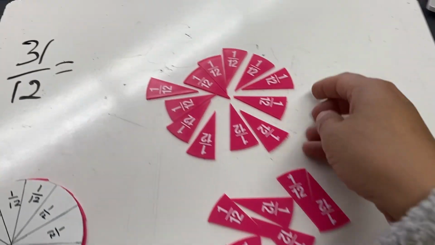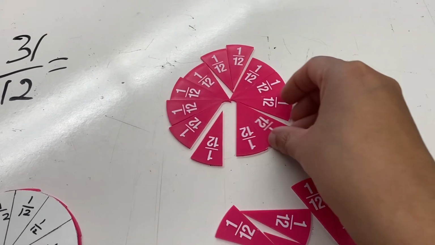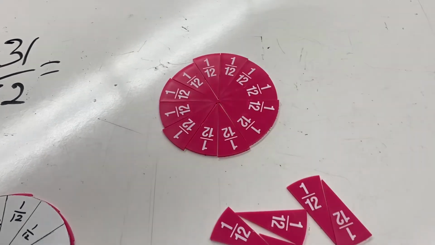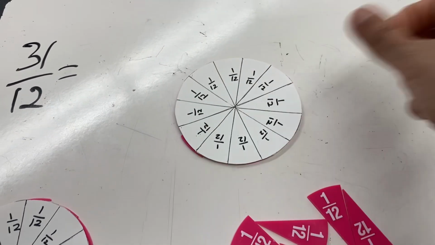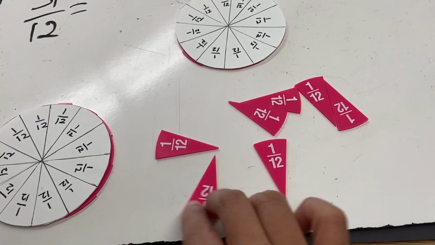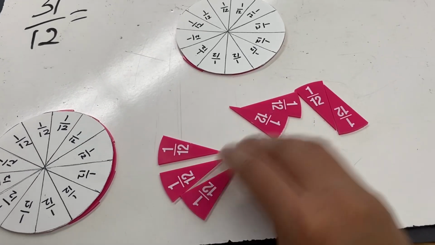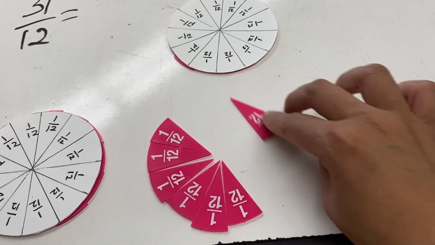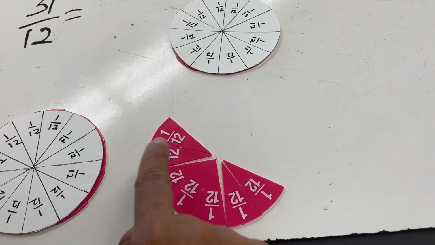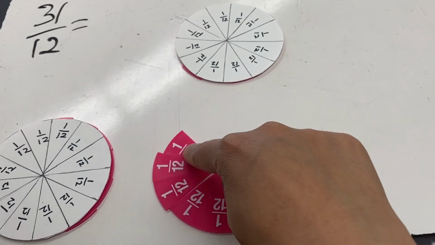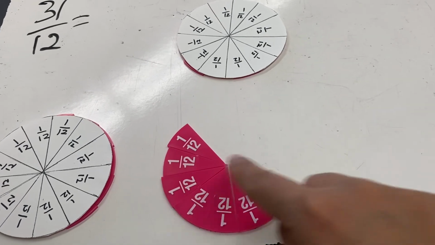So we're going to cover it to show that a whole has been made. All right, over here, there is another 12 twelfths. I'm going to make another whole. Now here, I could try, but I'm going to fail making a whole because I don't have enough equal parts to make a whole. If I have twelfths, I need 12 twelfths to make a whole. I only have 7 twelfths, so that's not going to help me make a whole.